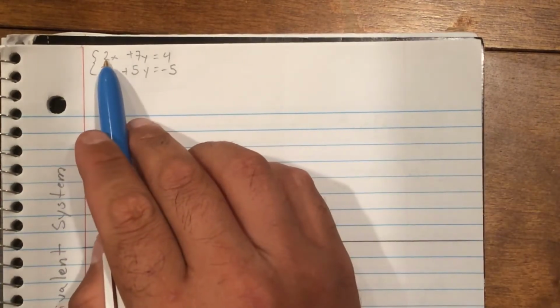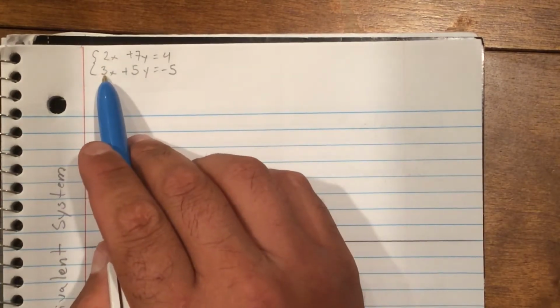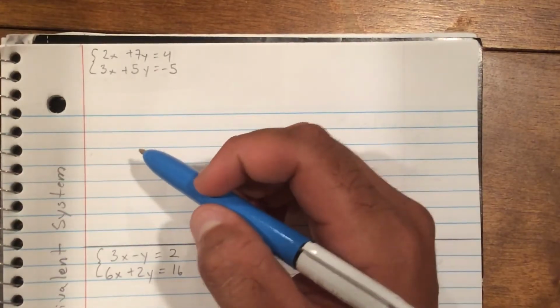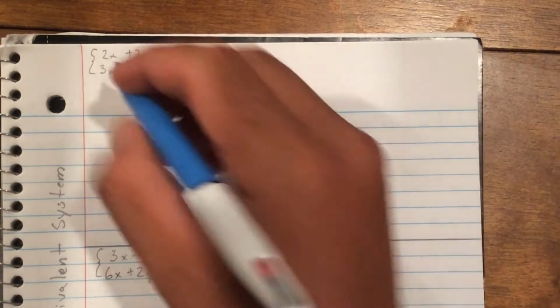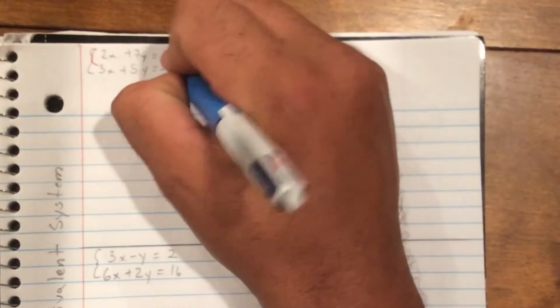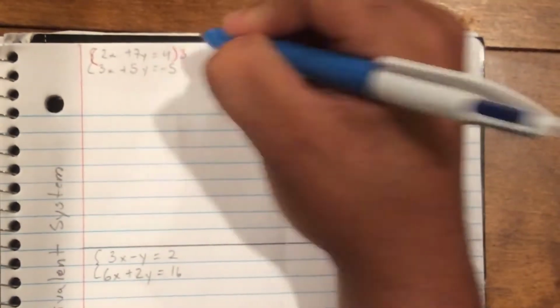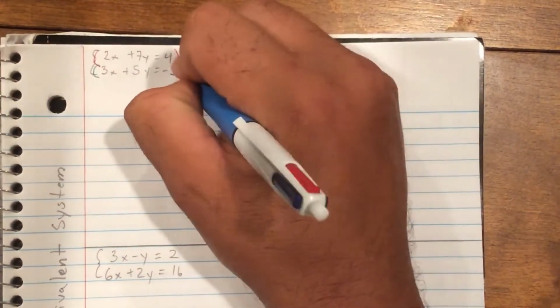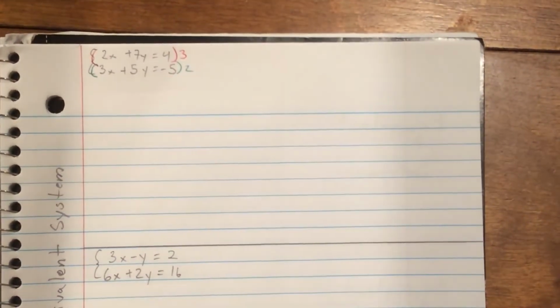I know if I multiplied 2 by 3 and 3 by 2, they would both make 6. So that's what we're going to do. We're going to take this one here and multiply it by 3, and we're going to take this one here and multiply it by 2.